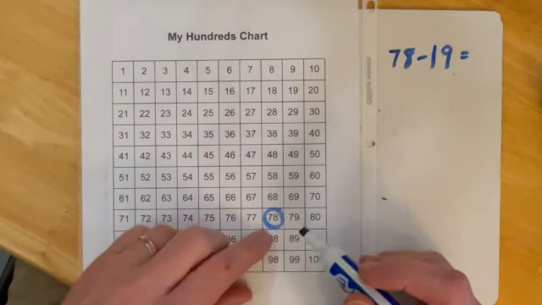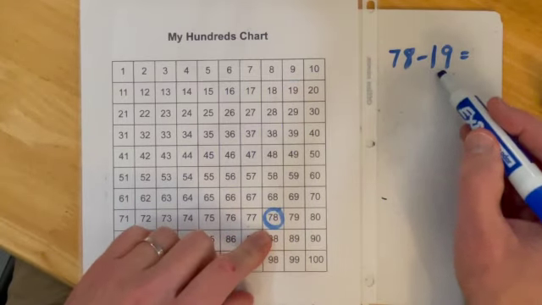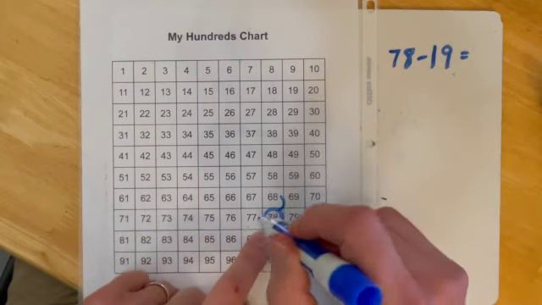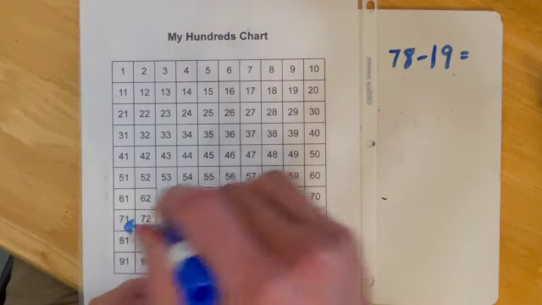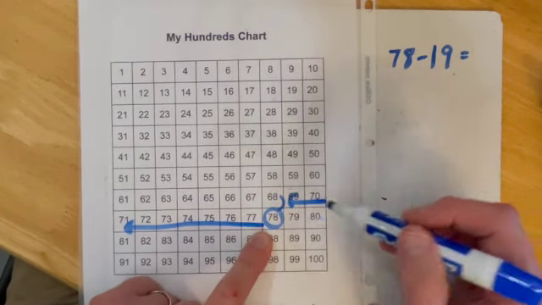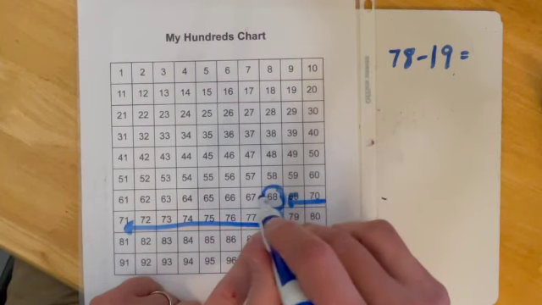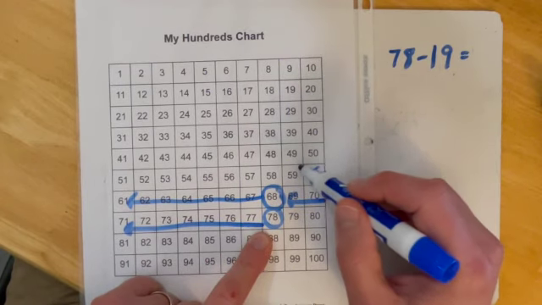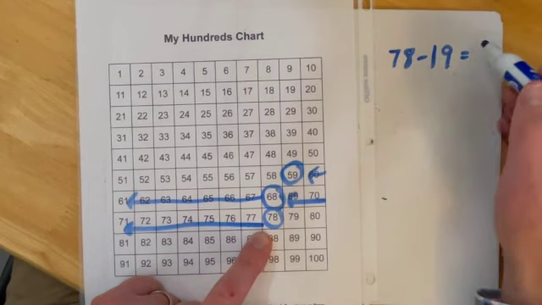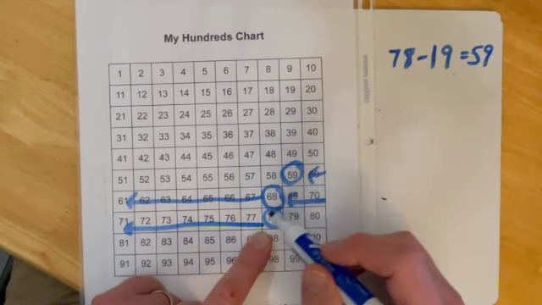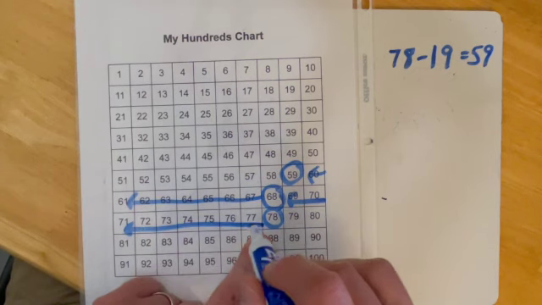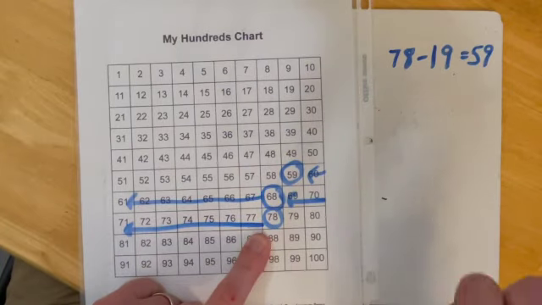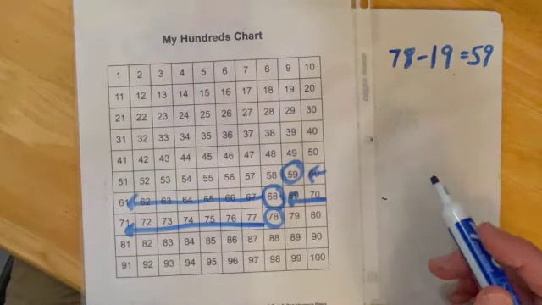Of course, the other option would be to start at 78 and just take away 19, right? So I could take away 10, which, if you think about it, is going down. So I'm going in this direction. That's going down 10. And so from here, if I go down 9 more, that's almost the same distance, but it's 1 less. So that takes me to 59, which is the answer. And this idea of going down and seeing how the ones place changes the same way every time is something that kids should internalize as they move forward in subtraction.